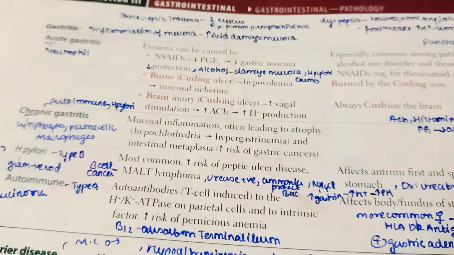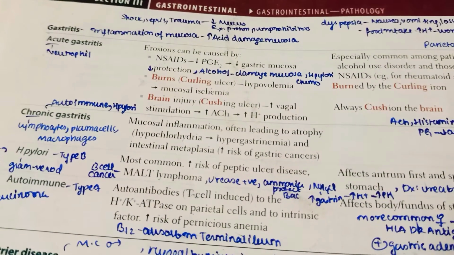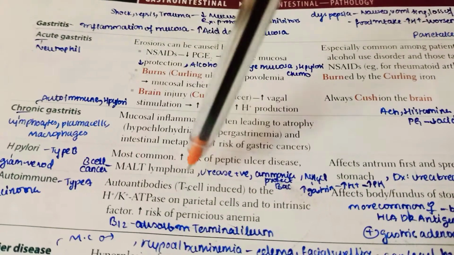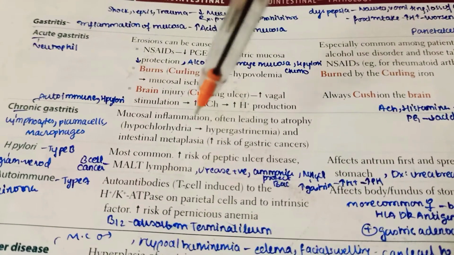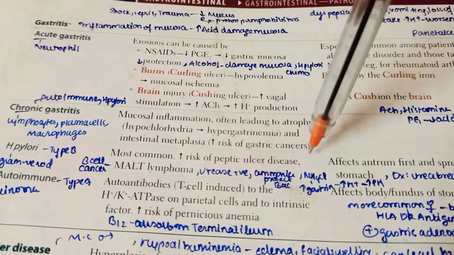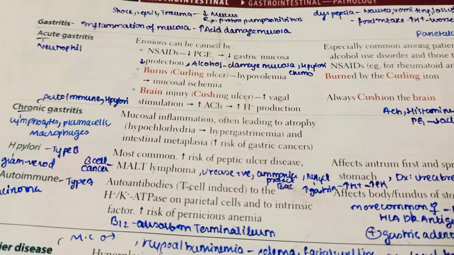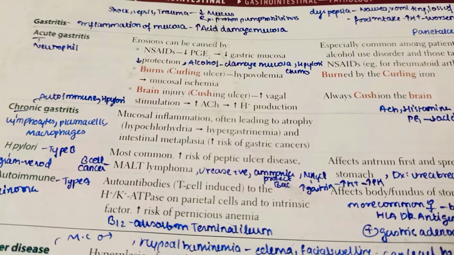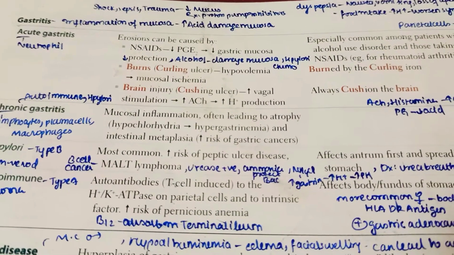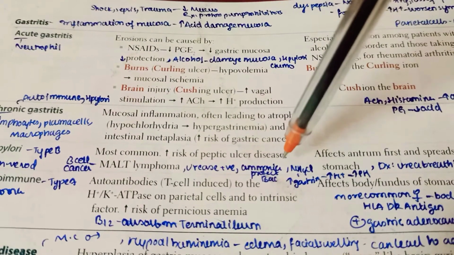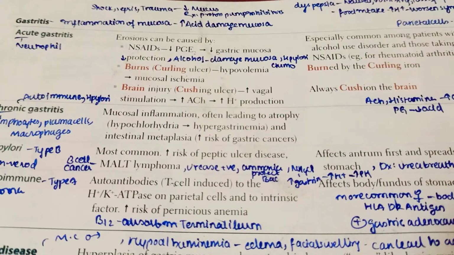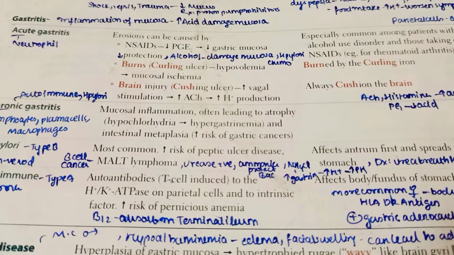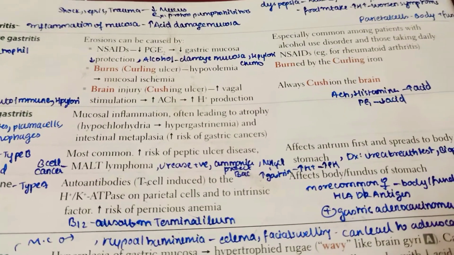Next, coming to H. pylori, it is type B. Actually, gram-negative rods cause this. It is associated with a B cell cancer, MALT lymphoma. It is the most common cause of increased risk of peptic ulcer disease. Type B H. pylori can cause peptic ulcer disease by increasing hydrogen. It is urease positive; the ammonia protects the bacteria. So ammonia will increase gastrin, increase hydrogen, and that will lead to increased pH.